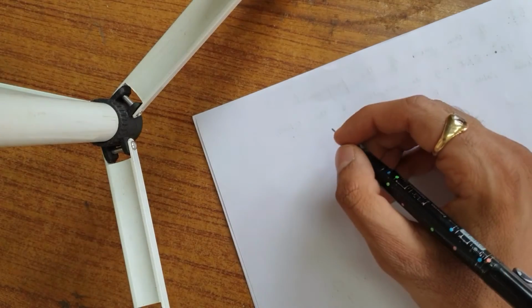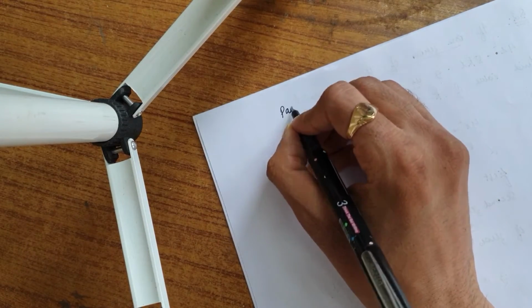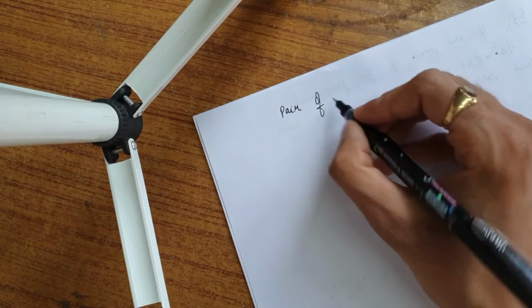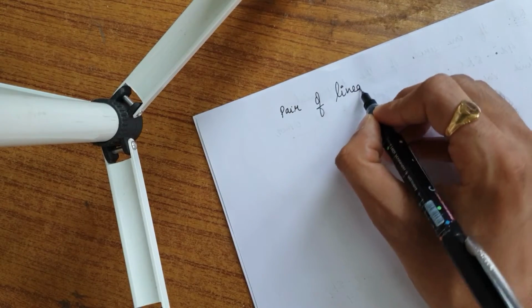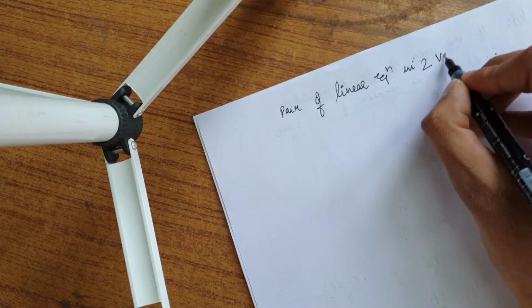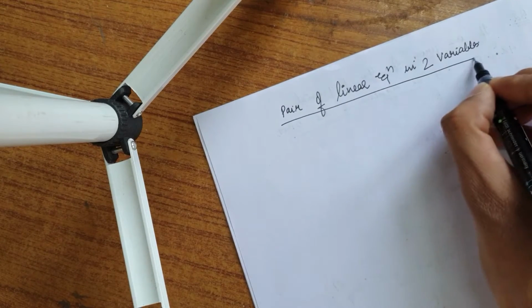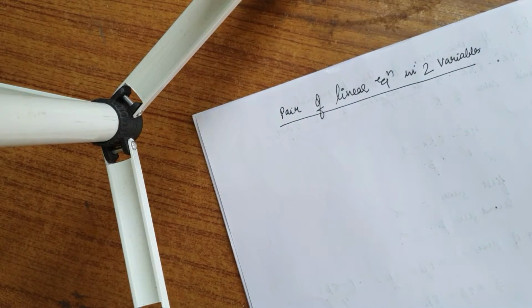I have covered the polynomials chapter completely in my videos. Now today I'll be starting with chapter number 3 of your class 10 CBSE, that is pair of linear equations in two variables. Okay, another very important chapter of your class 10th. So, pair of linear equations in two variables.